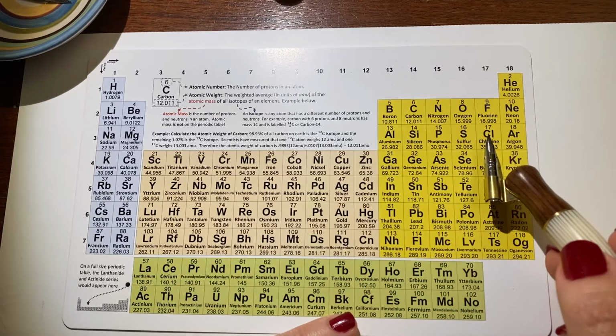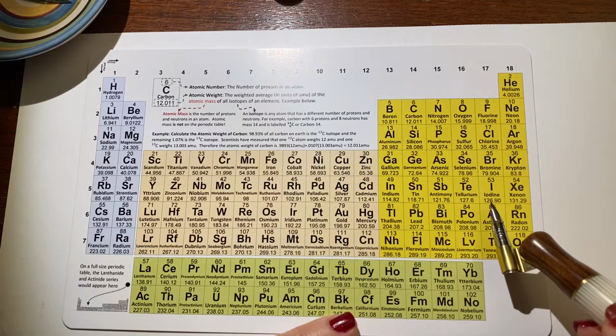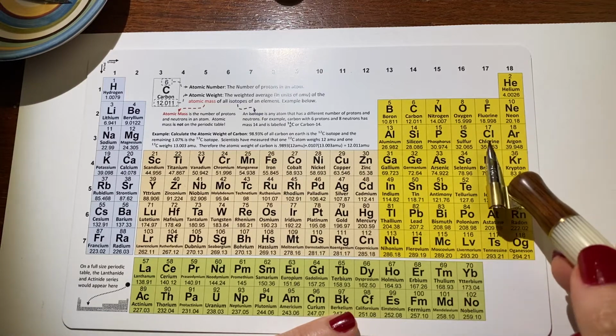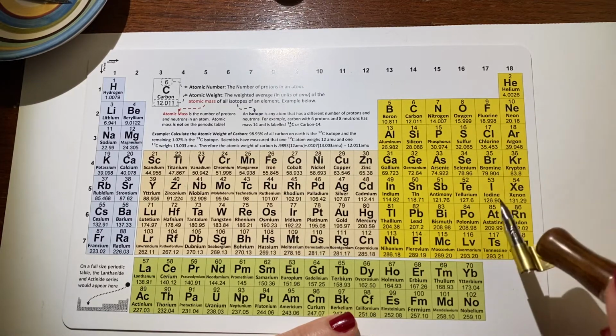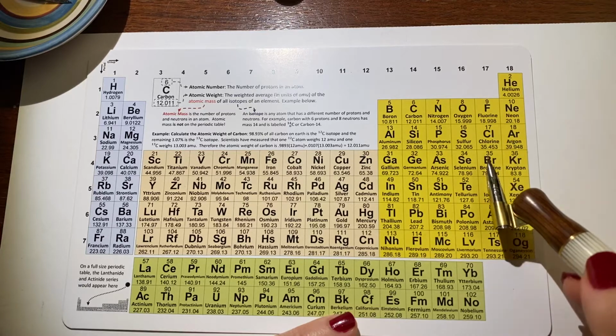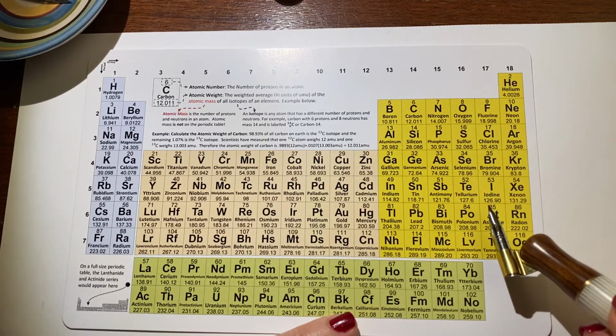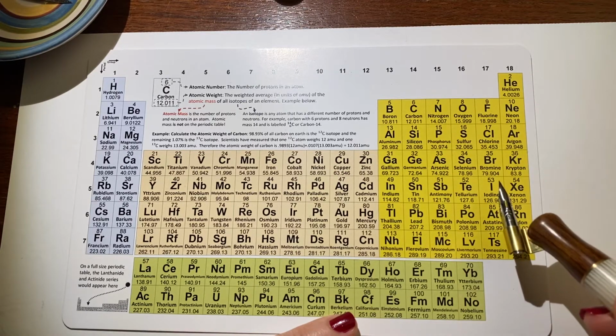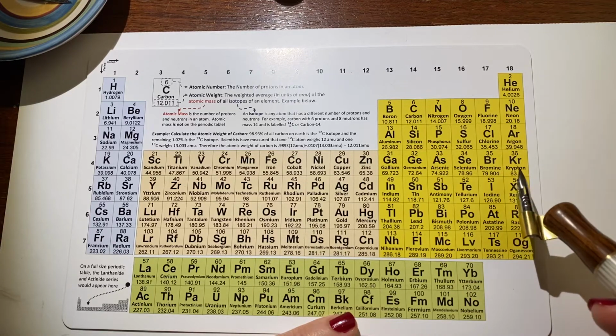So these elements, which are called the halides as a group, they have 7. And so they become more stable if they gain 1 electron to become 8.